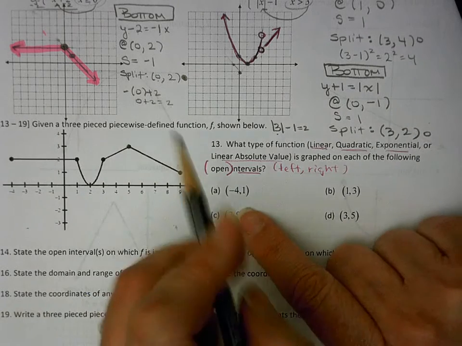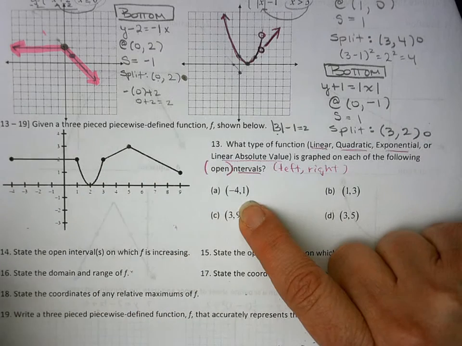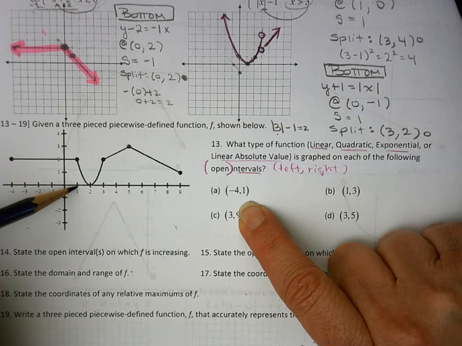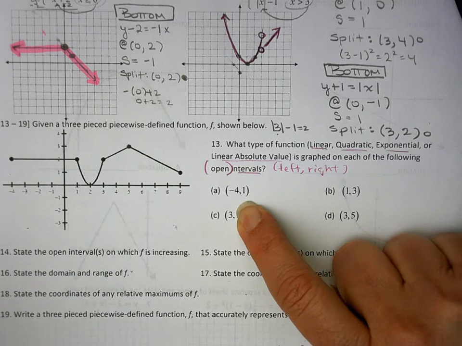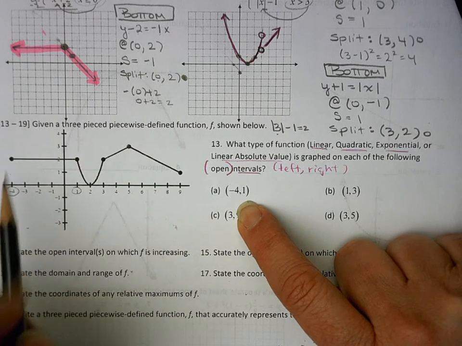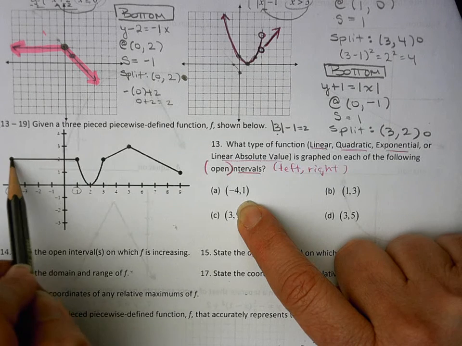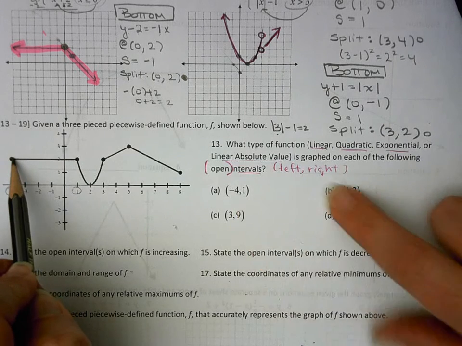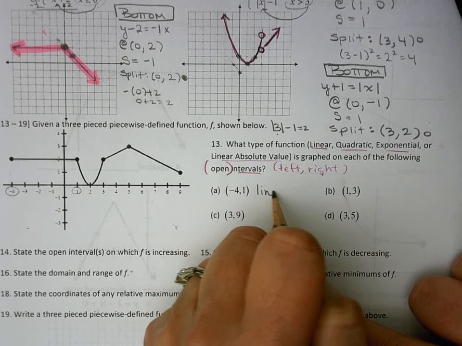So when they're writing -4, 1, they do not mean the ordered pair -4, 1. They mean look on the graph from -4 until you get to 1 on the x, right? So they're looking between -4 and 1. That's what they're meaning here. So if I look at the graph from -4 to +1, the graph that's there is this one right here. And so that's just a line. So then this would be linear.